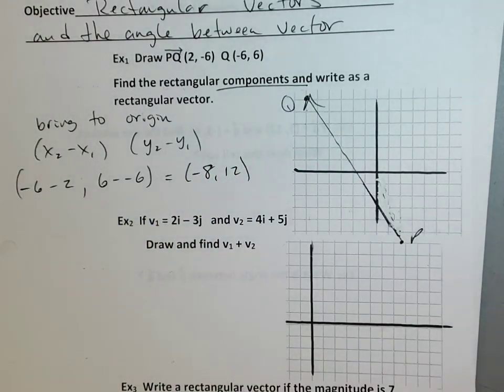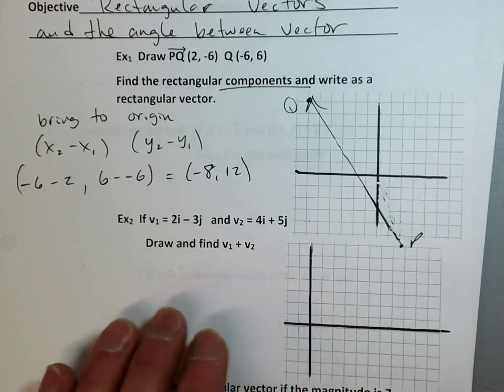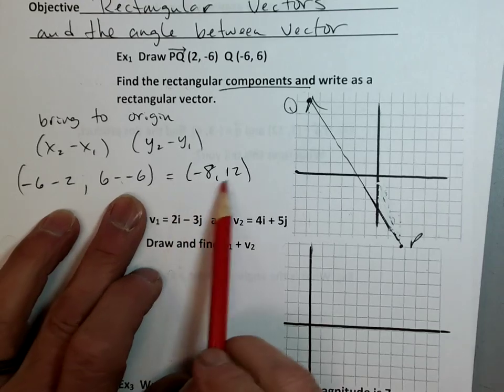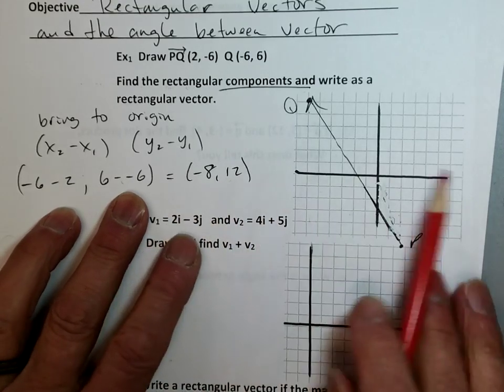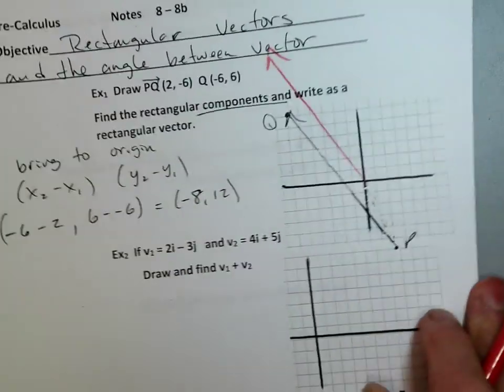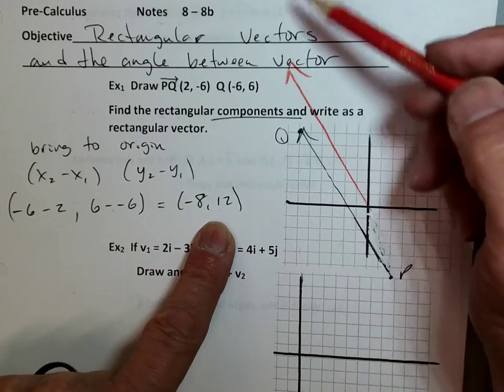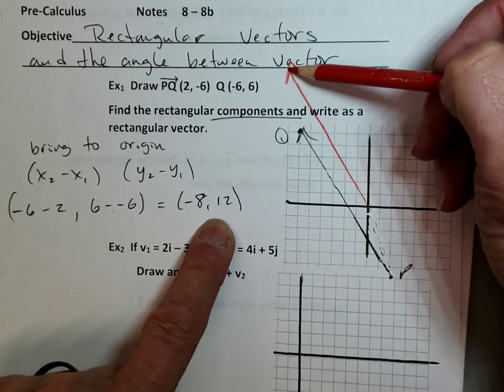So if I were to take this thing and move it, wait, isn't it negative 2? Yeah, double negative, that's why I added it. So if I were to move it, guess what? It's going to be like this. And the coordinate of this point is at negative 8, 12.